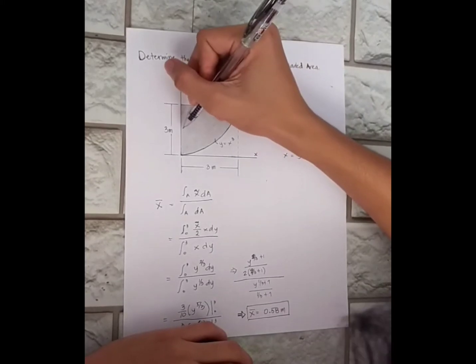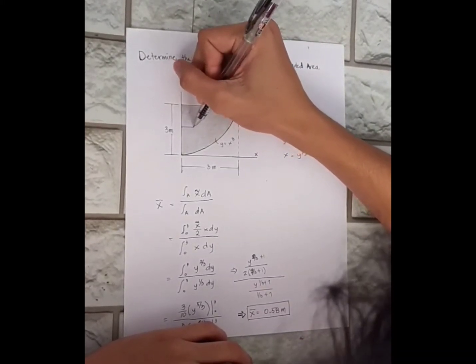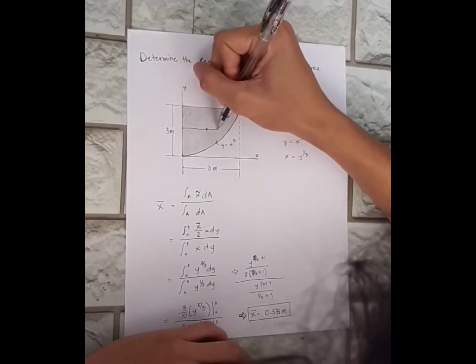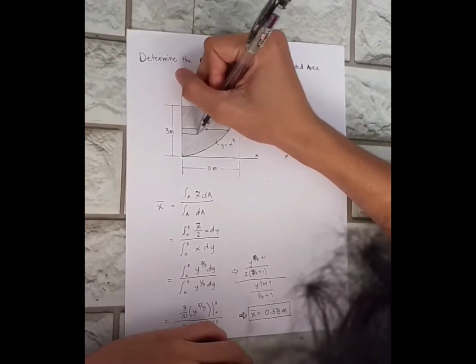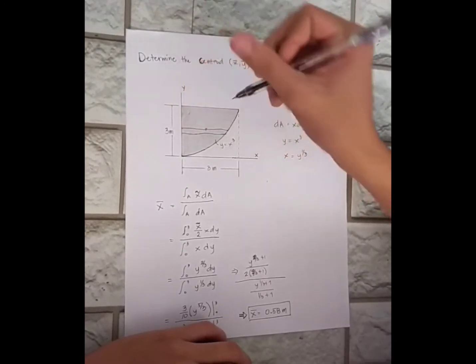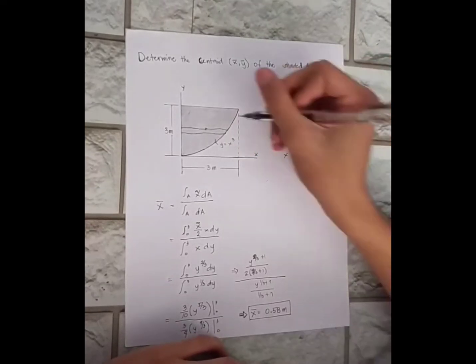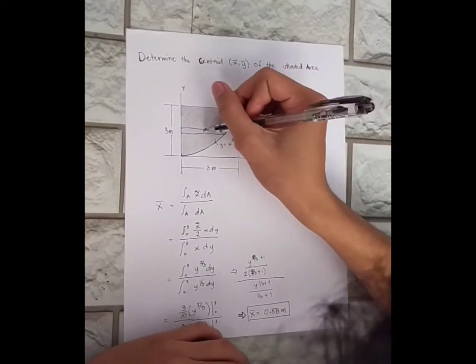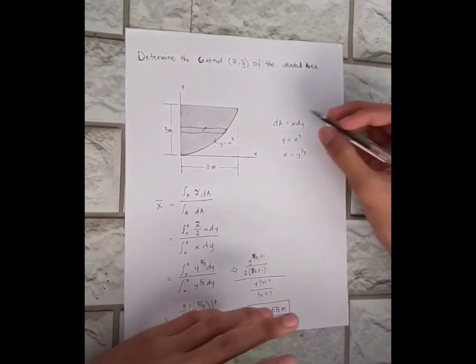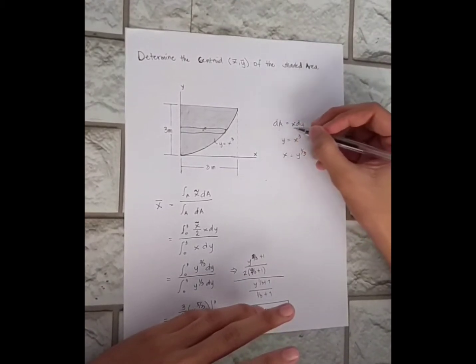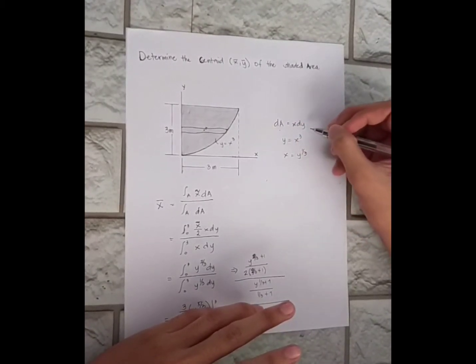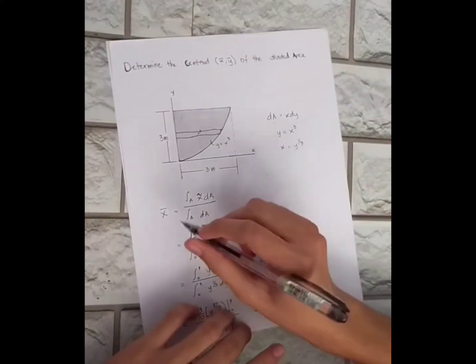We can simply put a rectangle here for illustration, which we're going to use to identify our centroid. Like this. This will be our centroid. So dA is equal to x dy. Now we are going to find the x bar.